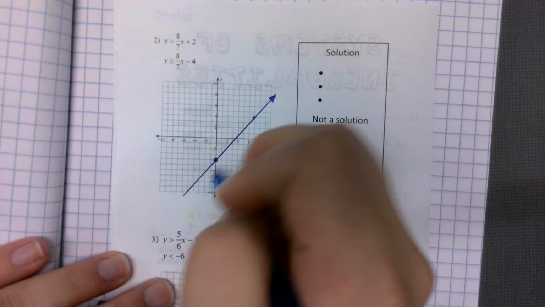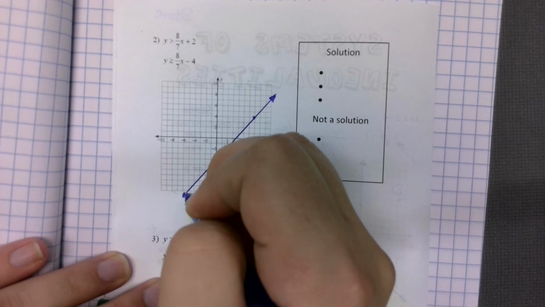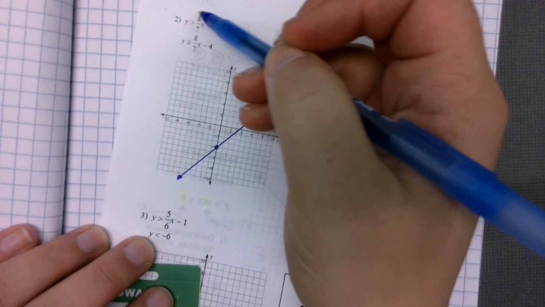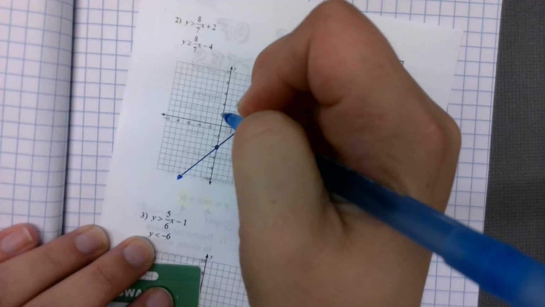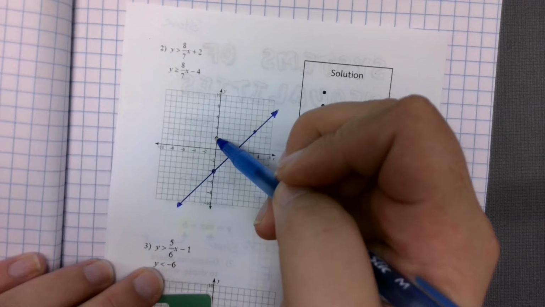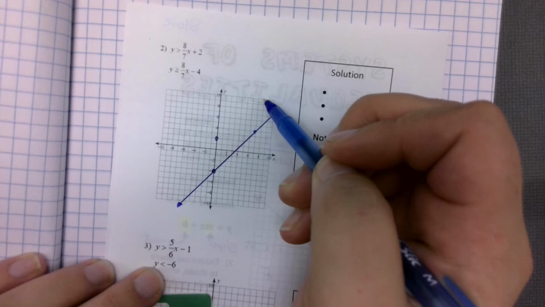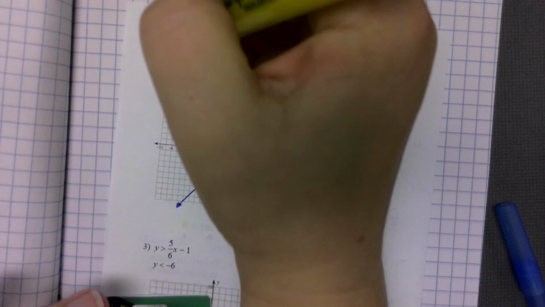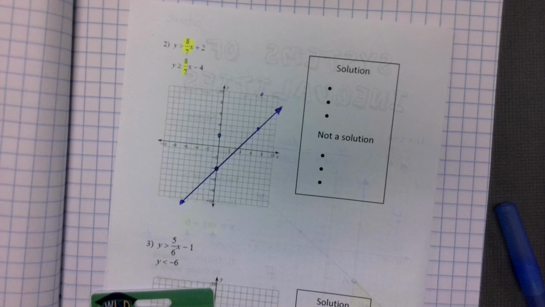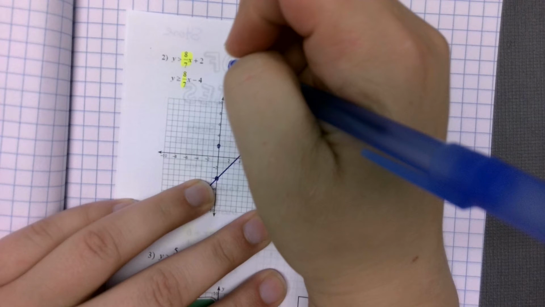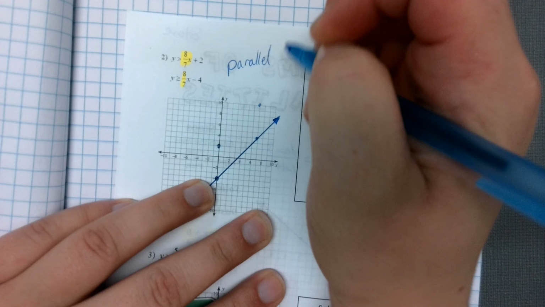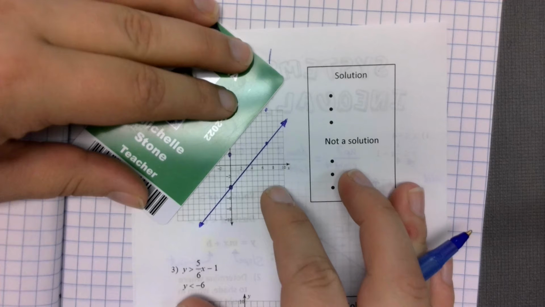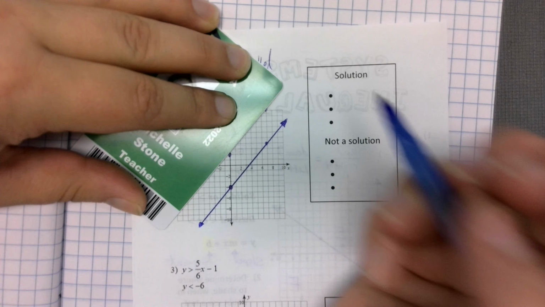I'm looking for precision here, so make sure you're doing it nice and neatly. This is at positive 2, and then 2 plus 8 is 10, and then over 7. You'll notice they have the same slope, which means they are parallel lines. Now when I'm drawing a dashed line, I just hold my ruler there, or my ID there, and then just skip a little bit.